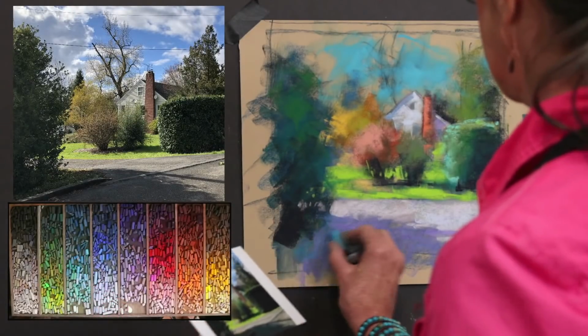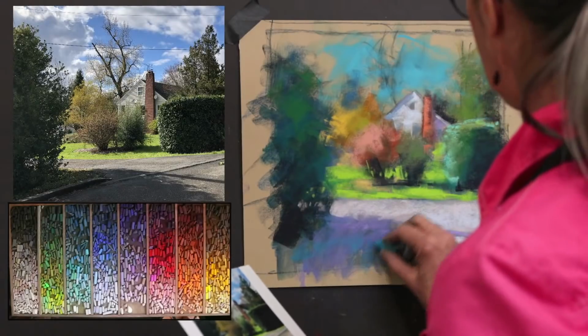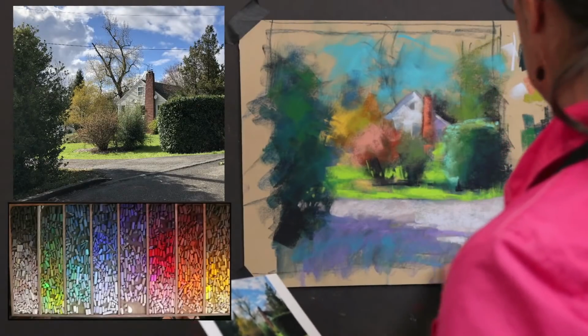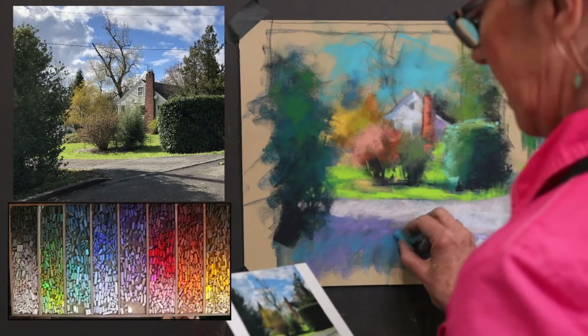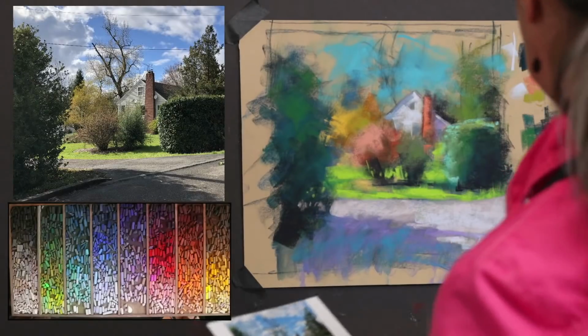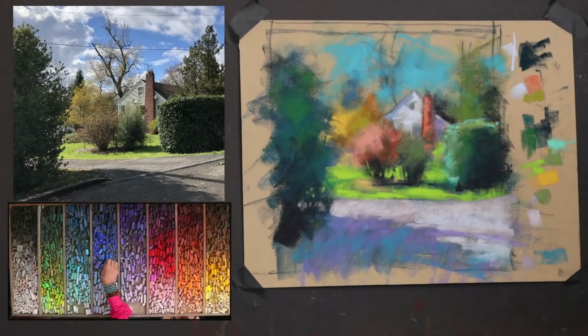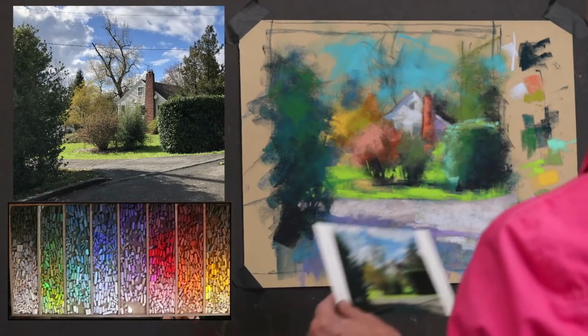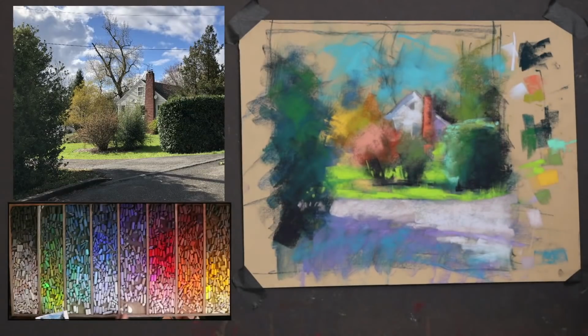And within this shadow shape, I'm going to bring in a little bit more color. I don't know if I want that curb. Maybe. I'm going to wait and see if I want that or not. I'm not sure I do.